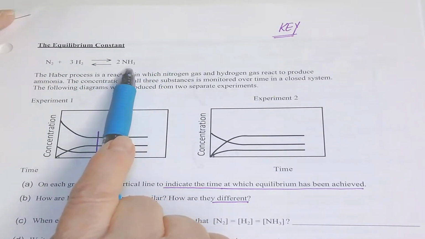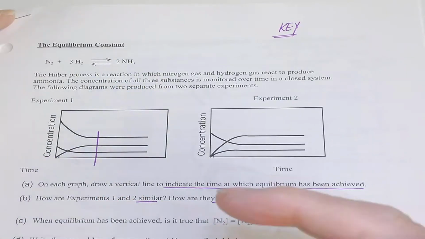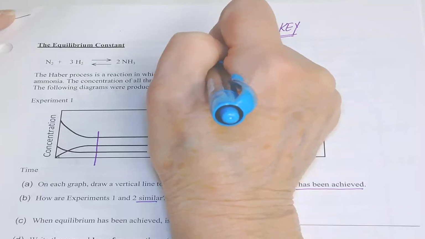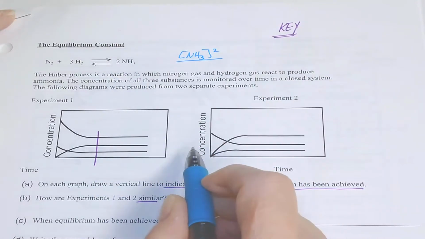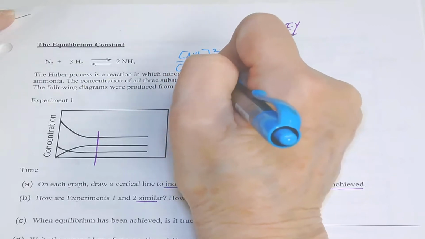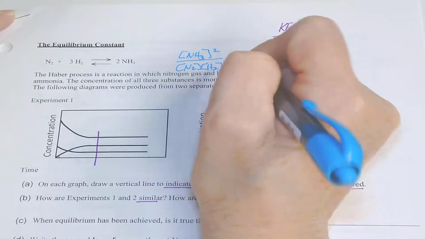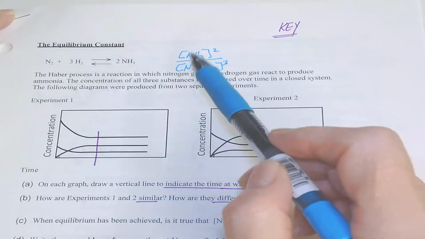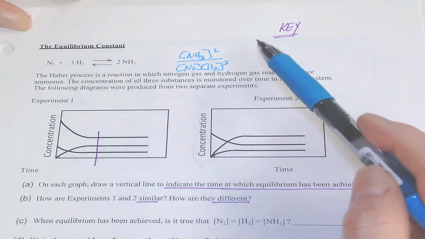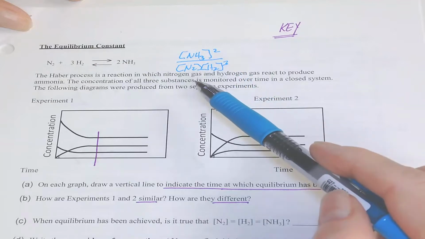the law of mass action, which will be written as your products raised to the power of their coefficient over your reactants raised to the power of their coefficient. So this expression will allow you to calculate not only the equilibrium constant, but all equilibrium concentrations.